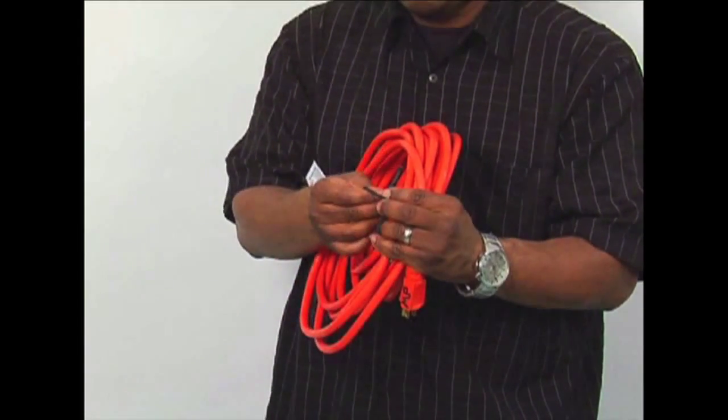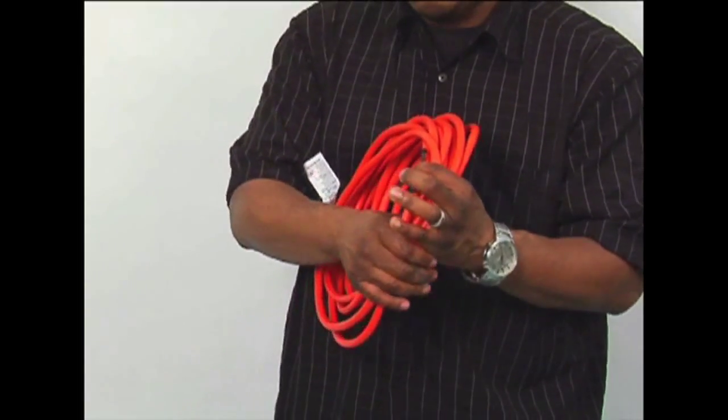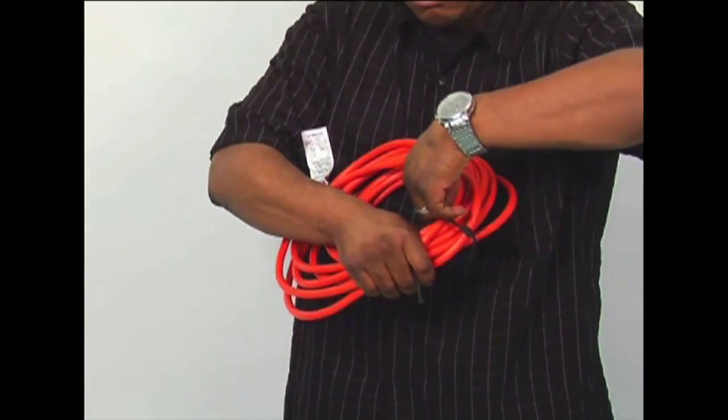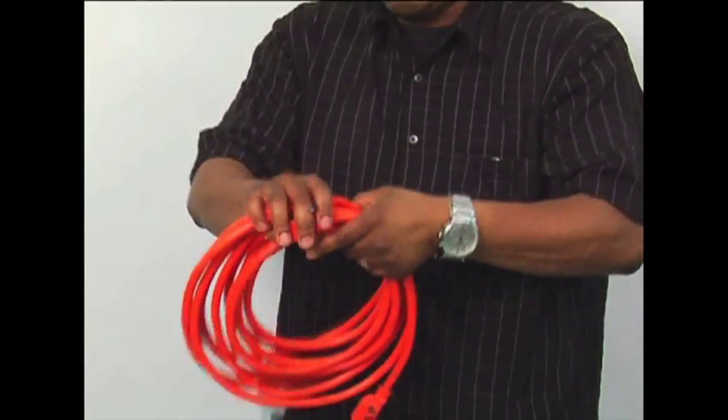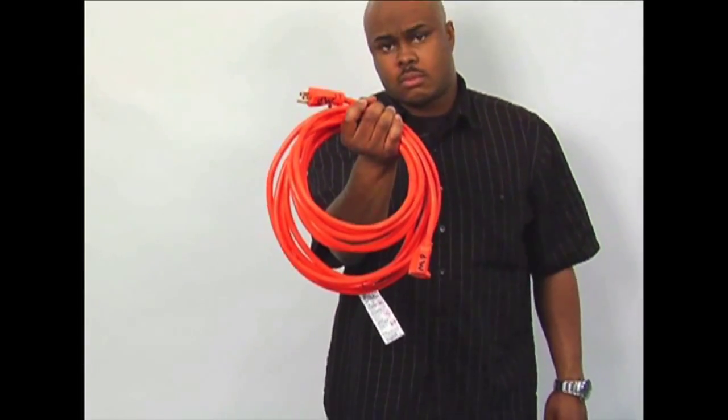Once you're done wrapping your cord, tie it up like what you see here. Your cord should look like this. This ensures that the next time you're ready to use your cord, not only is it neat, but it's easy to use and manage and just saves on a lot of time.